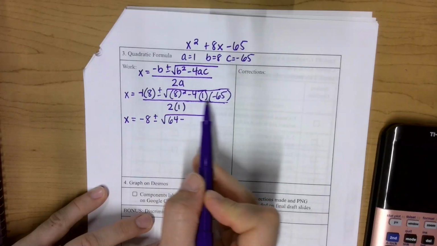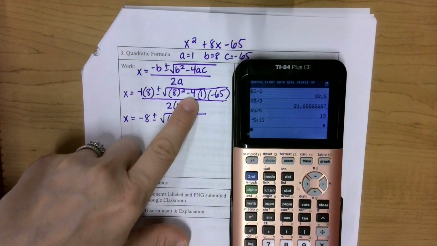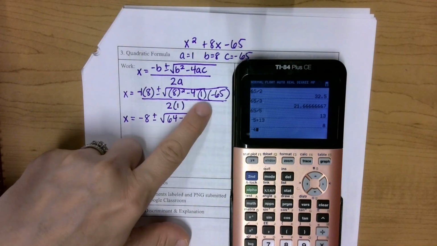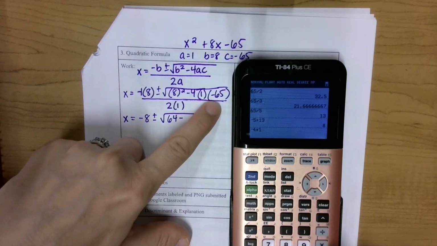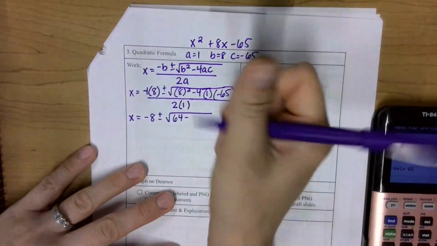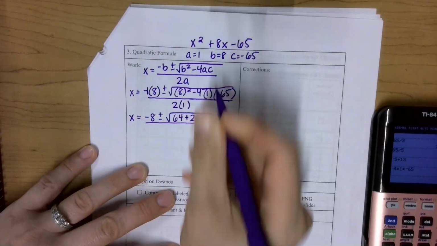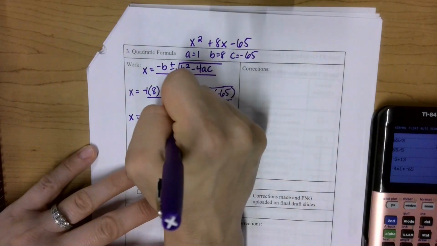All right, then I would just multiply all three of these together. Remember, if it's minus 4, that's negative 4, times 1 times negative 65, and that gives me positive 260. So I'm going to put plus 260. Denominator has 2 times 1, which is 2.